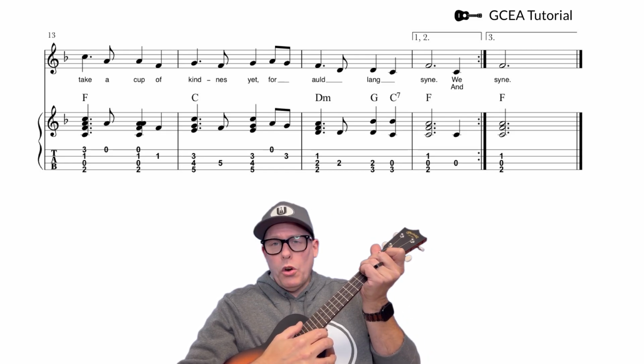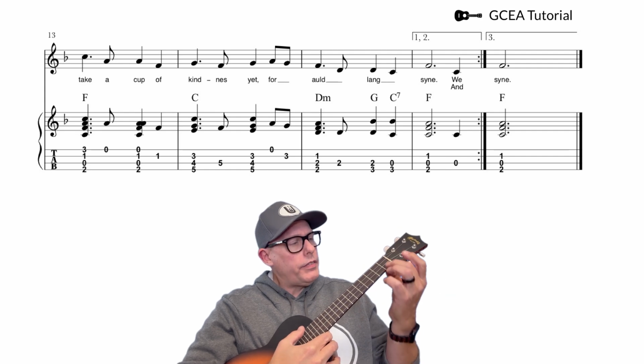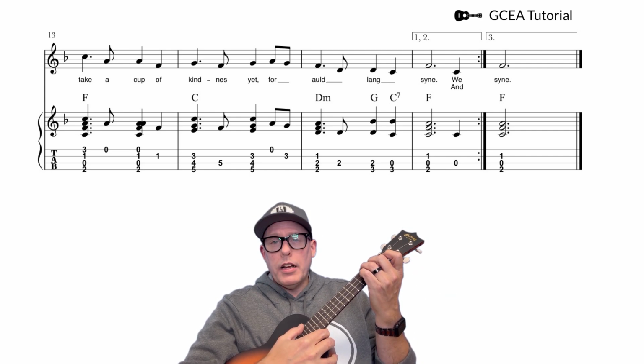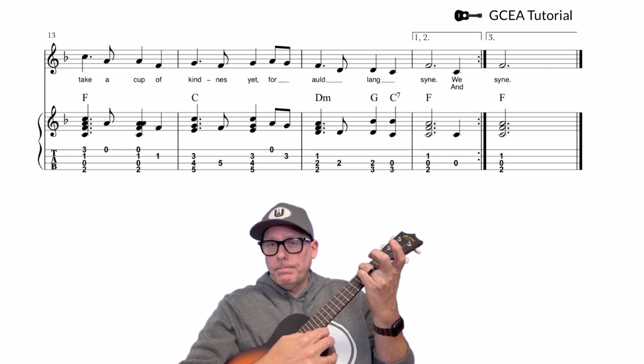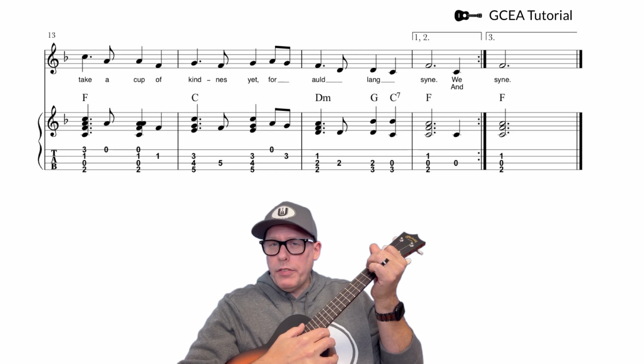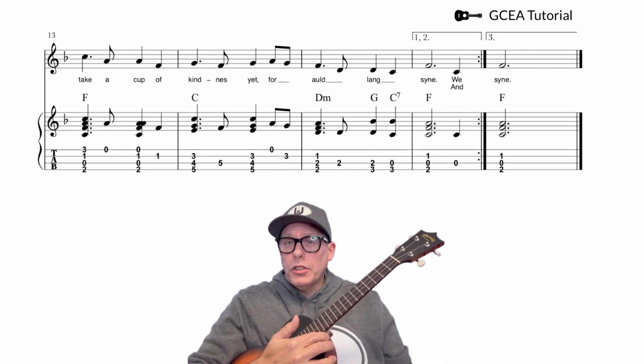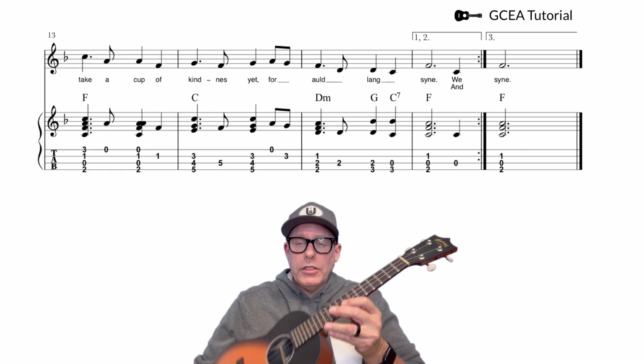Third string switch over. So again, second finger goes to the third string, second fret, ring finger goes to the fourth string, third fret, play strings 4, 3. Lift up the third string, and then play an F chord. If you're going to go back and repeat, then you'd play the open third string and go back. And that is Auld Lang Syne on GCEA soprano concert tenor ukulele.